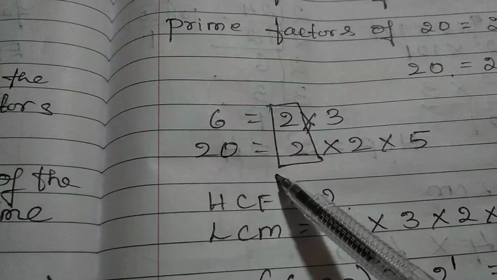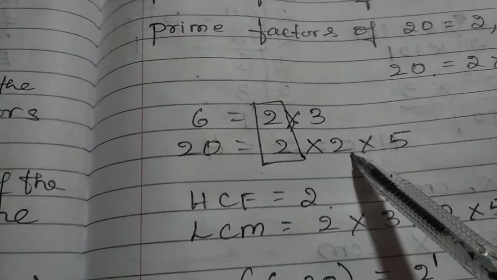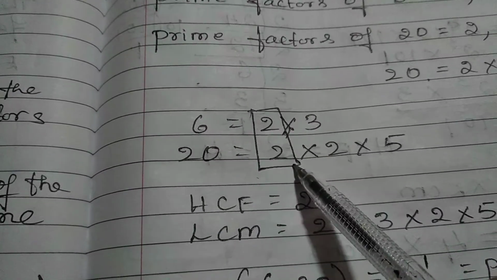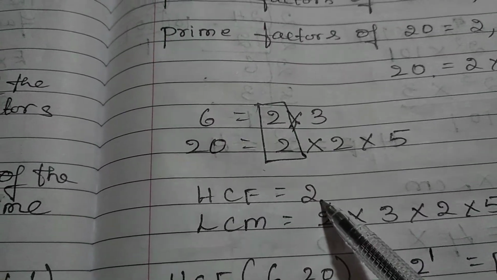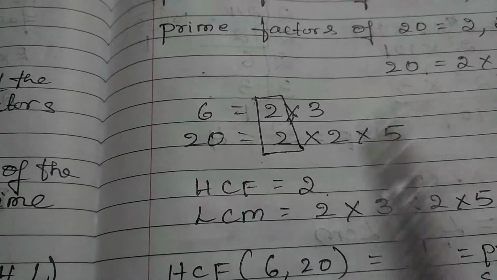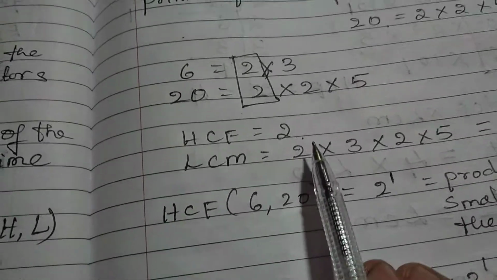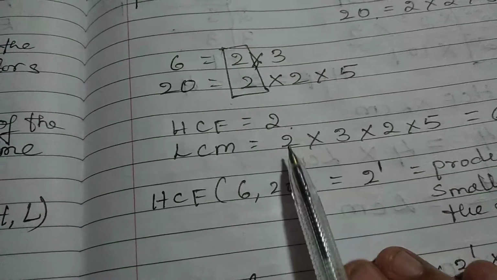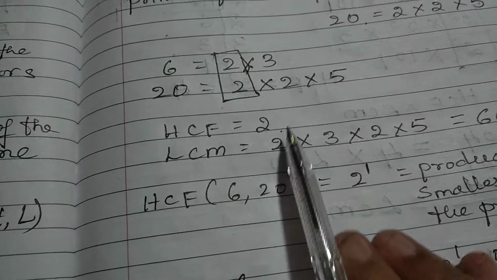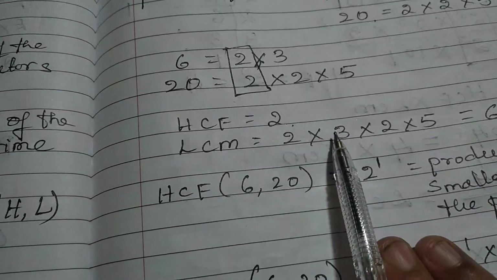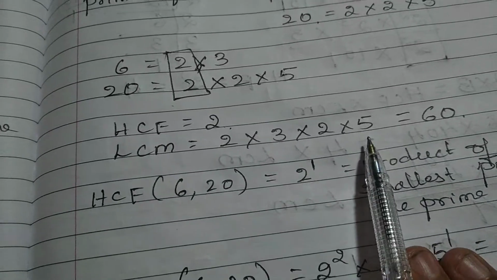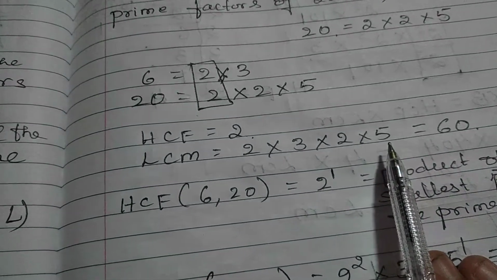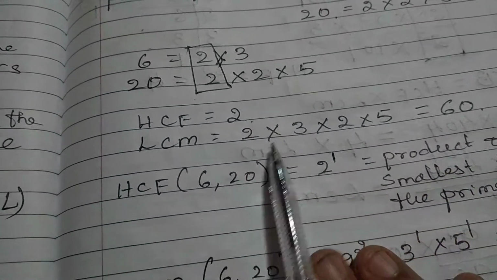So what I have marked here is common, and nothing else is common. So only 2 is common. That's why HCF is 2. Now take the LCM. For LCM, take the common factor once and then multiply all the other factors: 3 into 2 into 5. Got it. Now we got the HCF and LCM.